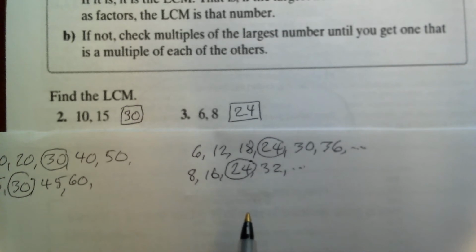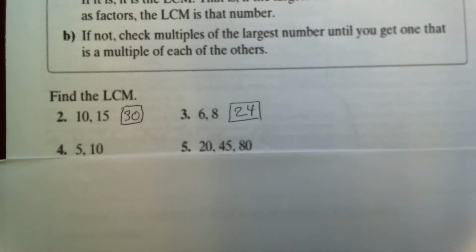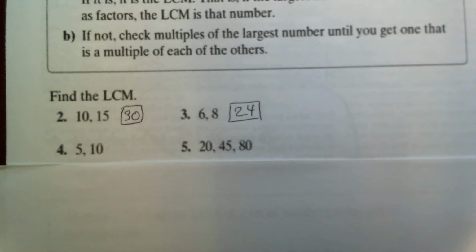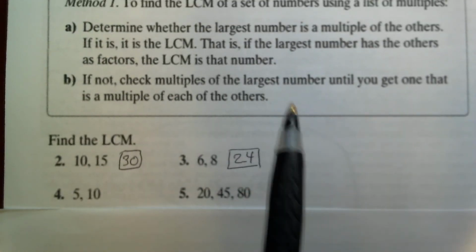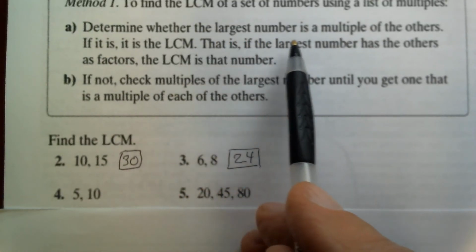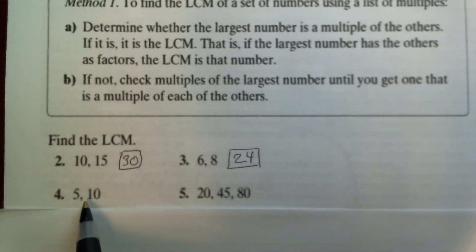So it's a pretty simple procedure how we find the LCM. All right, so let's look at number 4. Here we notice that 10 is a multiple of 5. So that's part A, where it says determine whether the largest number is a multiple of the other. So 10 is a multiple of 5.